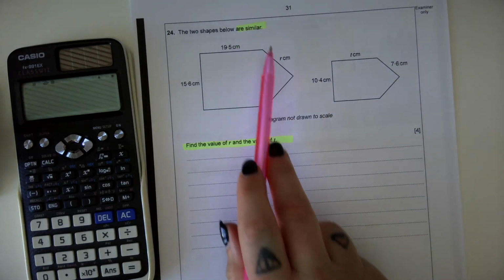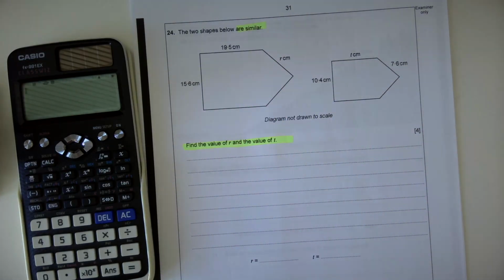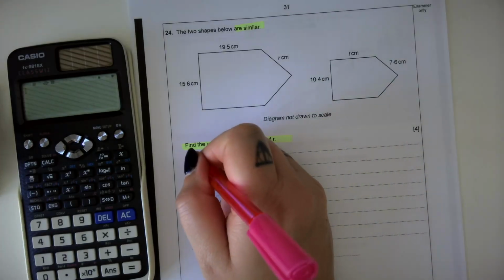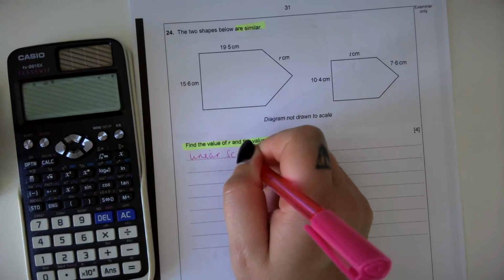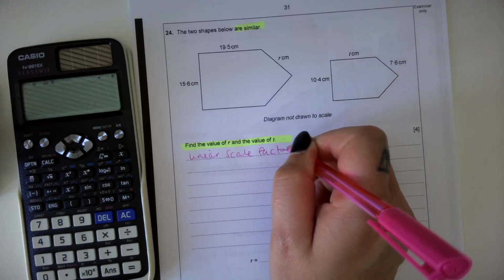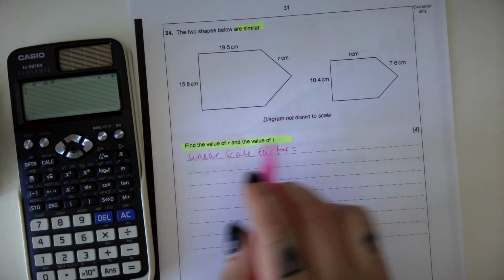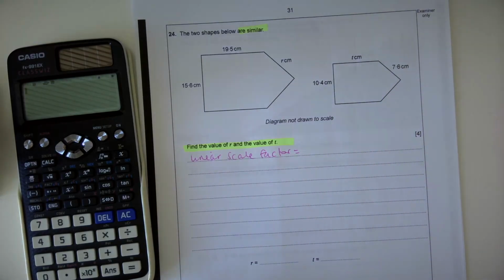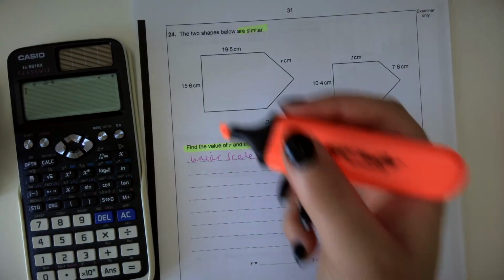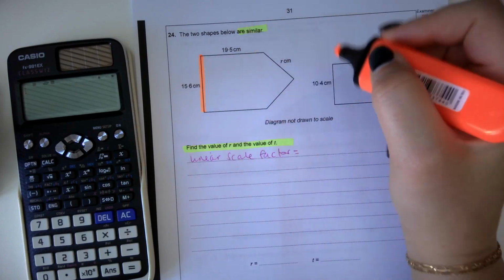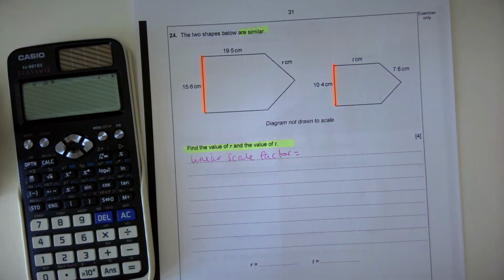Now if these two shapes are similar, it means they will have a scale factor in common. So we're going to find the linear scale factor because we're dealing with lengths. We've not got anything for area or anything like that. So we need to identify a corresponding length on each shape. So we're going to go with this length and this length because they are corresponding, they have a relationship.